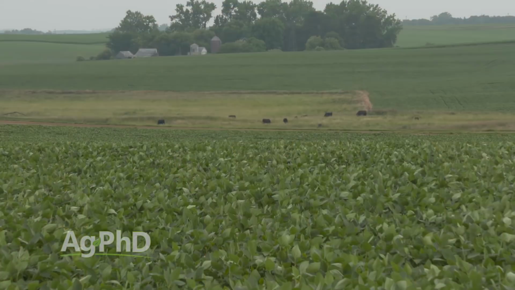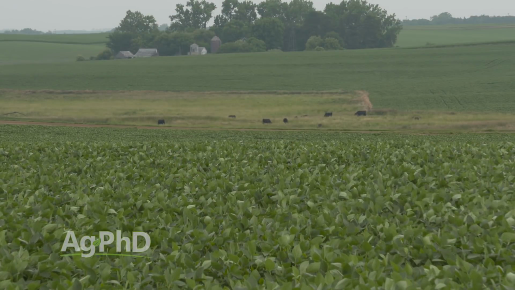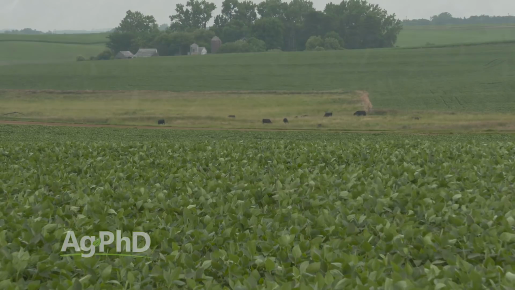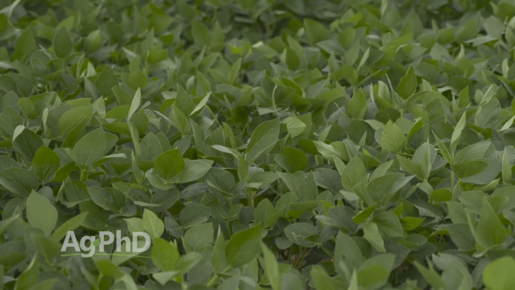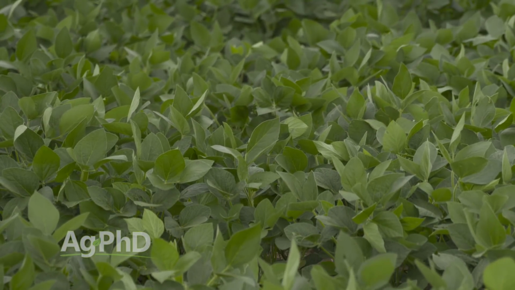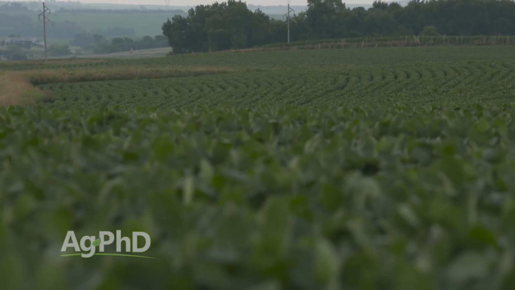But you know what? In certain areas of that field, the pressure wasn't as bad. What was different? Planting population. In part of the field, they had planted at a much higher population. Guess what? It crowded out that Palmer pigweed. It shaded out the ground earlier, so we didn't see sunlight getting down to the soil.